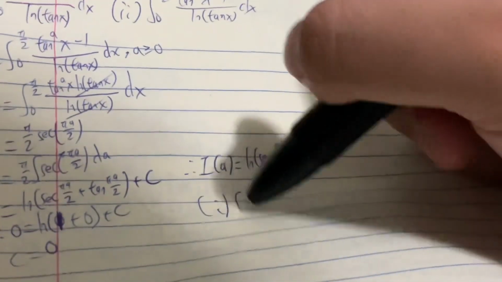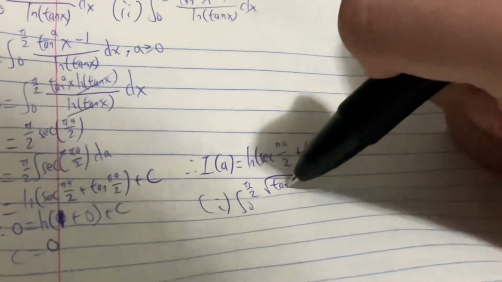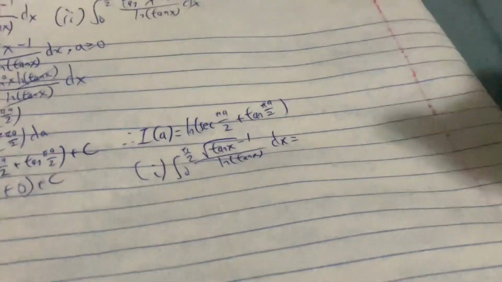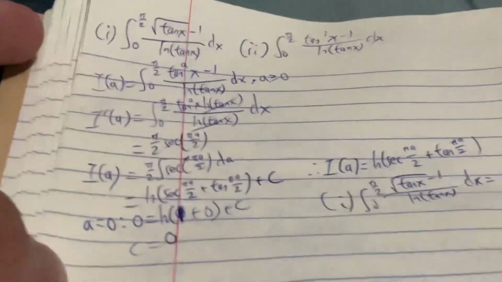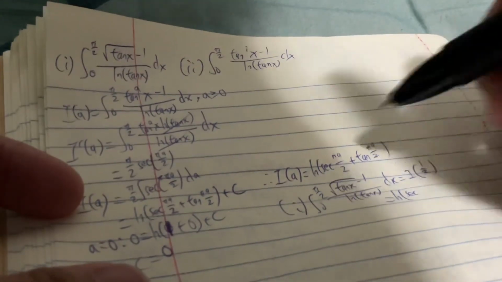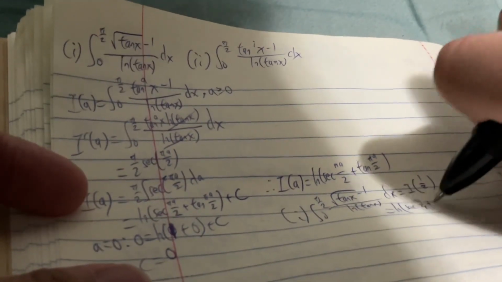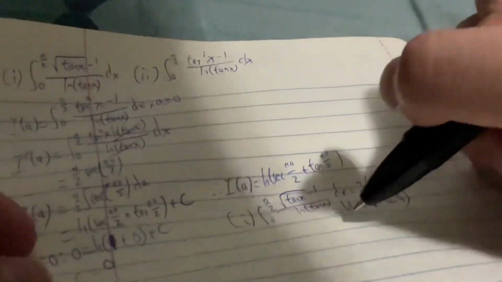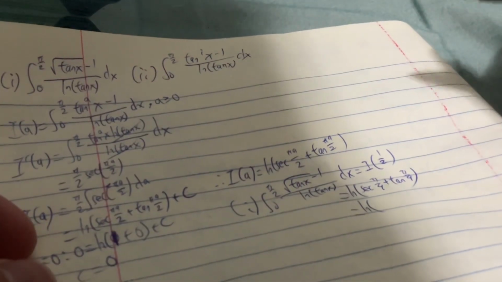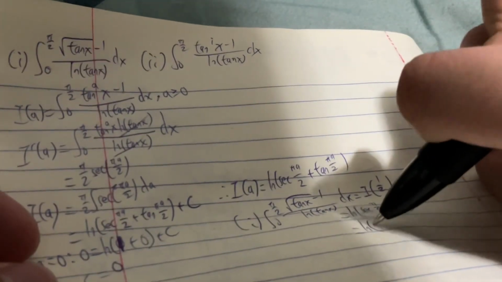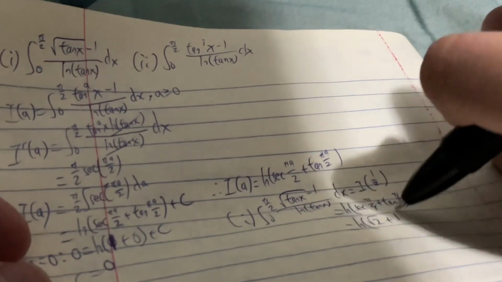So our first question, the integral from 0 to π/2 of tangent x to the power of 1/2, minus 1, over ln tangent x. Look at this, a is 1/2, right? We have the square root. So I of 1/2, which is ln of secant of π/2 times 1/2, which is π/4, plus tangent π/4, right? π/2 times 1/2. So secant π/4, which is the reciprocal of cosine π/4, which is 1 over square root of 2, its reciprocal is just square root of 2, plus tangent π/4, which gives you 1.